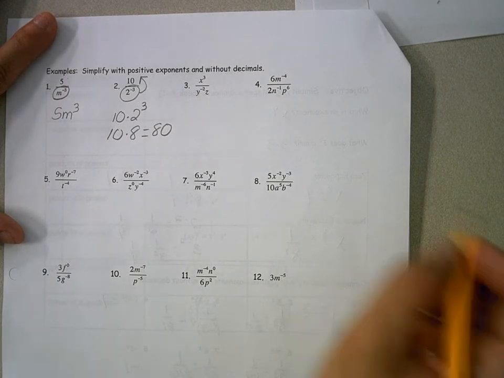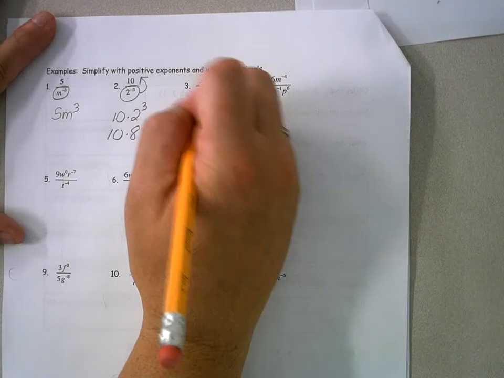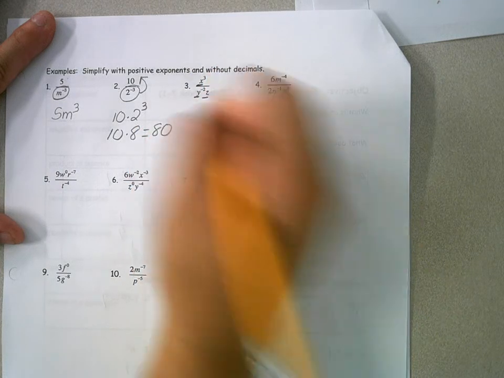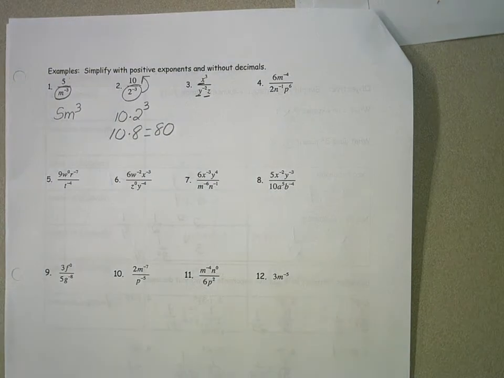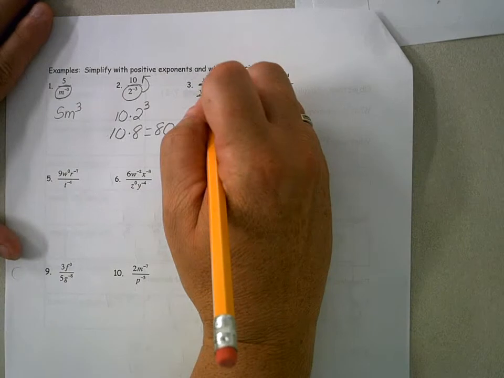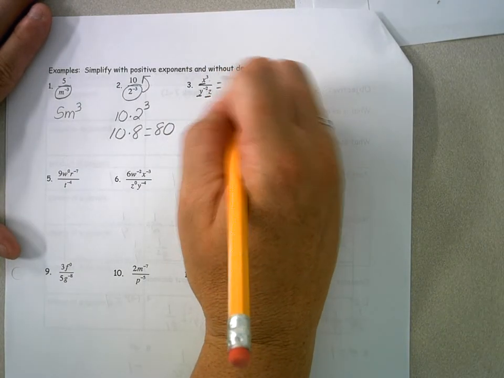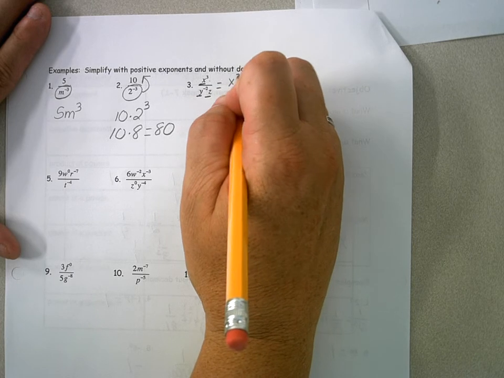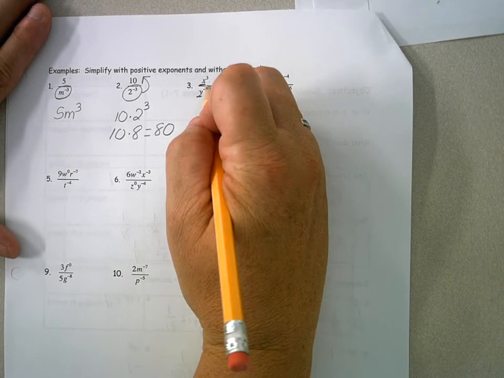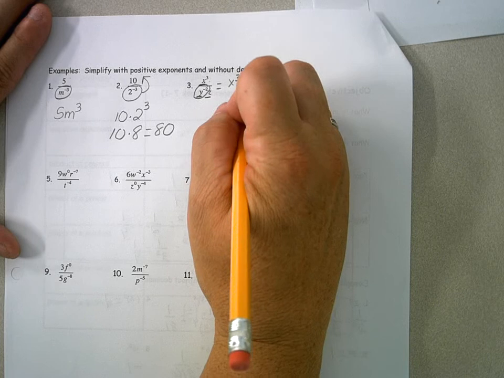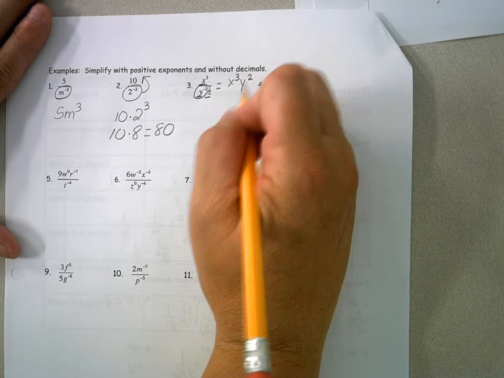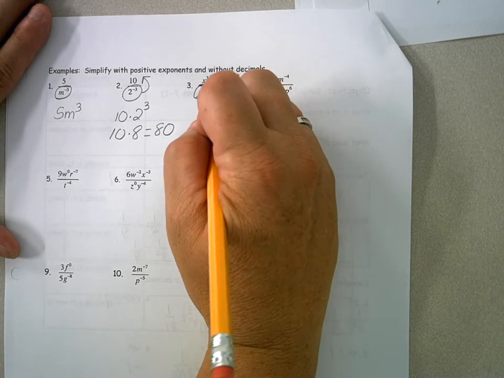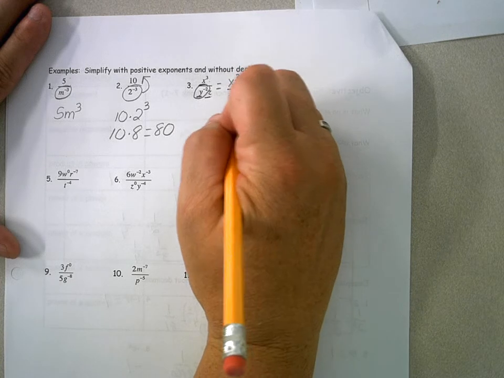Number 3, I like to break these into pieces. That's a piece, that's a piece, and that's a piece. So there are 3 pieces or 3 parts. And then you need to look at each of those pieces or parts and see if they stay or if they go. This is an x to the third. It's a positive exponent, so it stays there. This is a negative exponent, so it moves to the top. And this is a positive exponent, so it stays on the bottom.